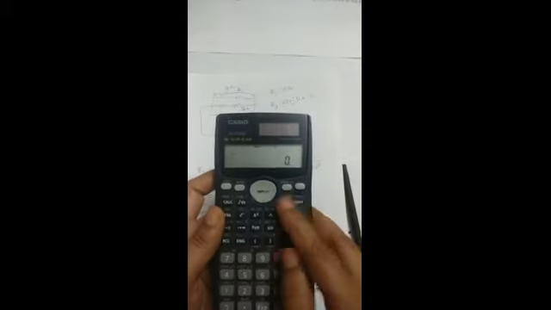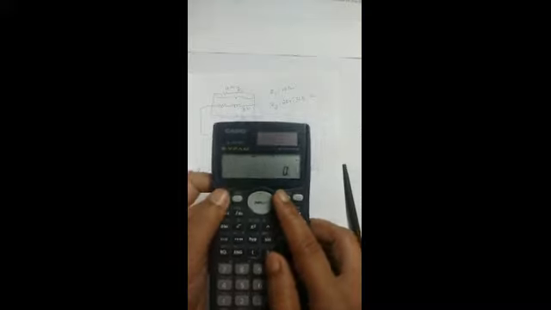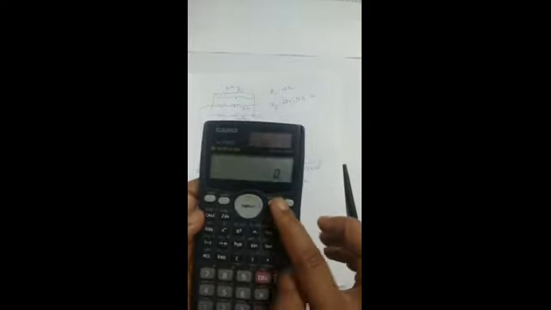To solve this one, I'm going to use this calci. Just observe, I'm going to show you once. We have already discussed this mistake. Make sure that your calci is in complex form. Initially it will be like this. What you have to do is enter mode and then choose 2, that is complex form.